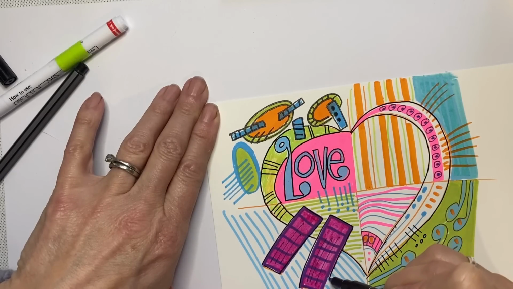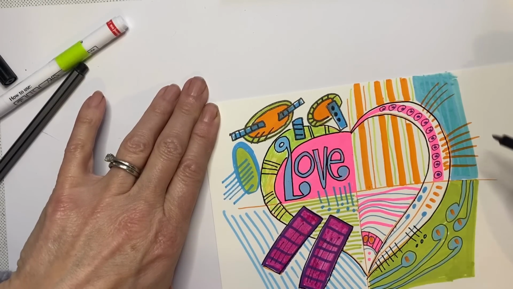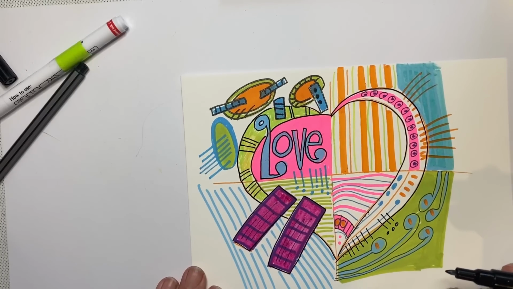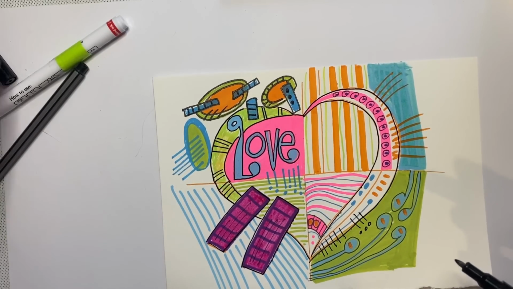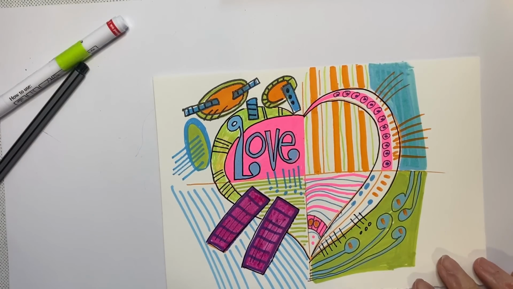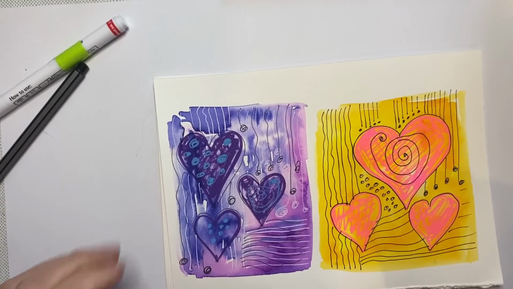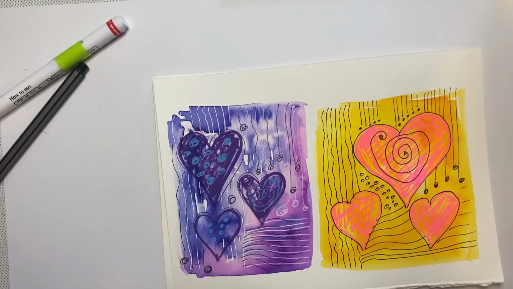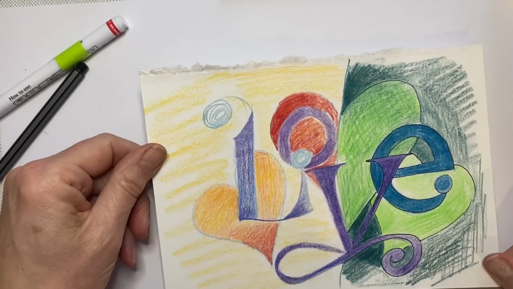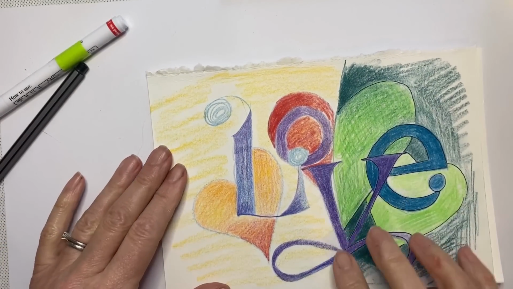There we go. Okay. I might do some more of that when I'm just playing. But let's have a look at what we've done in this session. I do like this one. I keep coming back to that one. Let's get my colouring pencil one as well. I might do a few more bits on this.